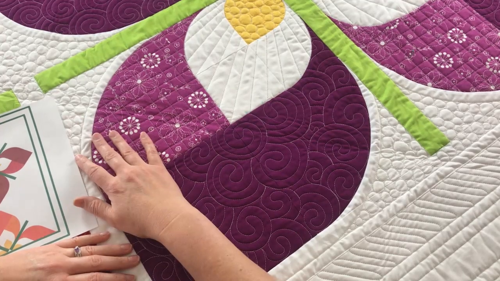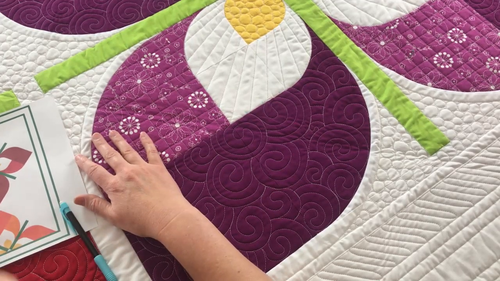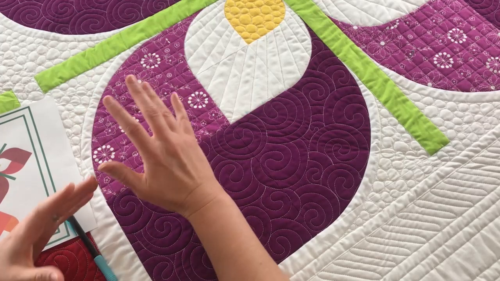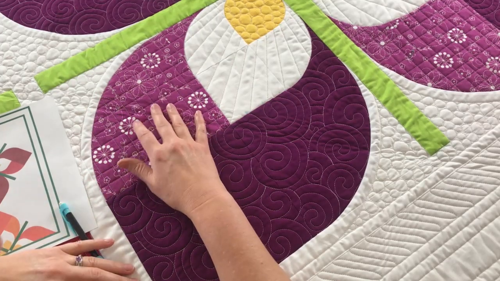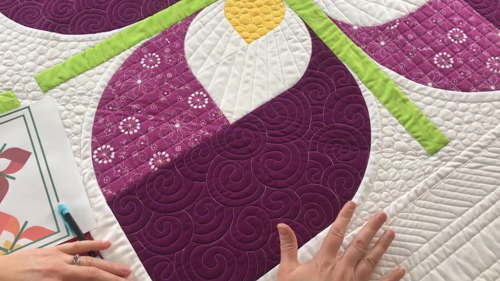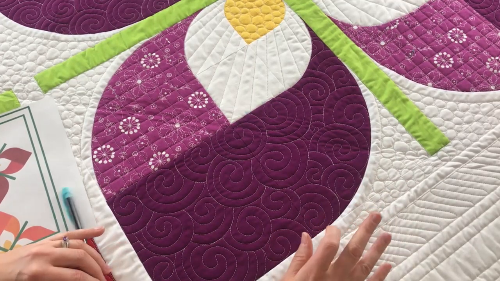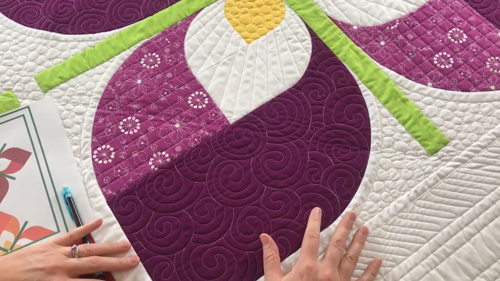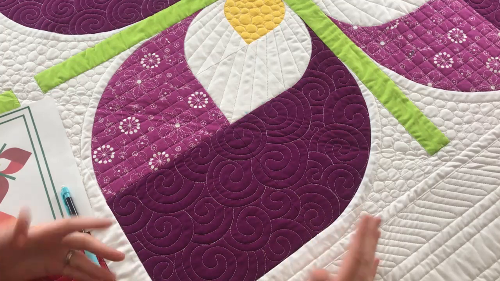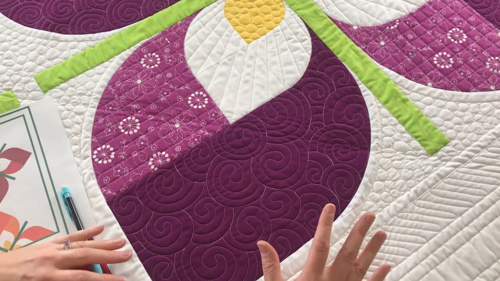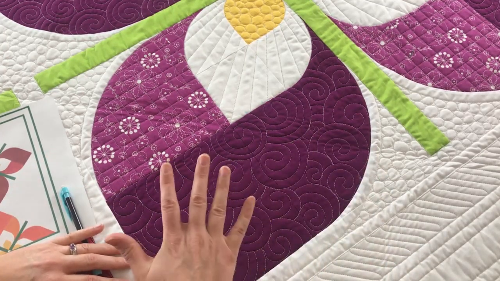So the first thing I'm going to take the opportunity to talk about really quick is thread color. A lot of people aren't really sure what thread colors to use and how it's going to look and how it's going to blend. If I have a white background, I'm always going to use white in the background unless I'm picking a color for a specific design purpose. I also really don't like changing thread colors all that much. I don't mind you being able to see the thread.